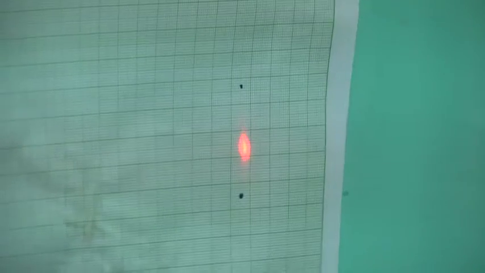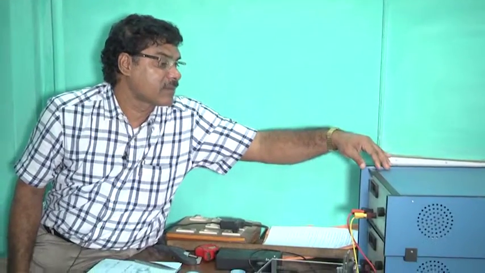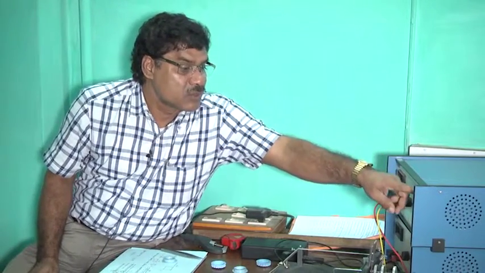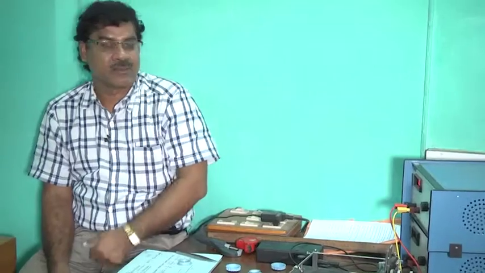Now, 50 milligram I have put, so the downward force mg is there. Now, I will apply current. You see, I am applying current. This is our current source. I will switch on. So, it is 0 current now.